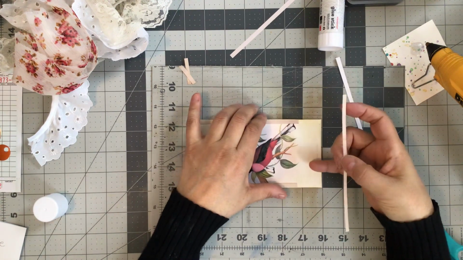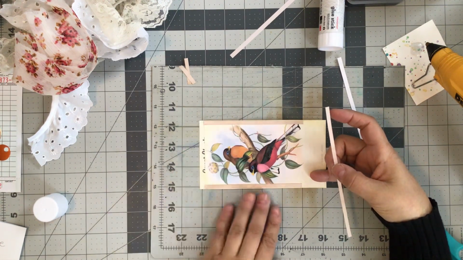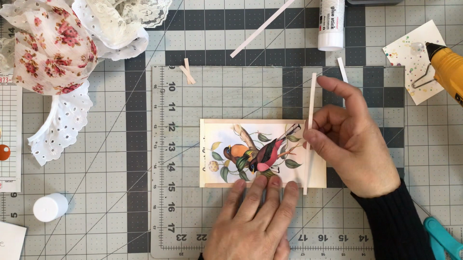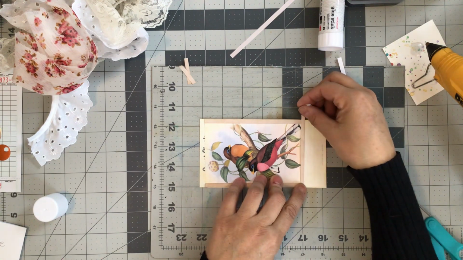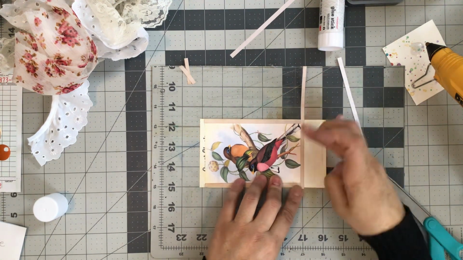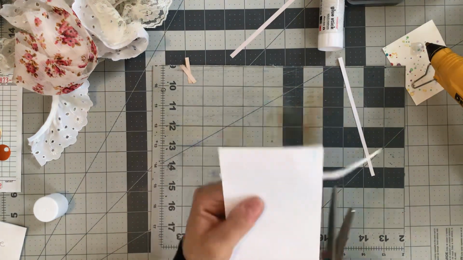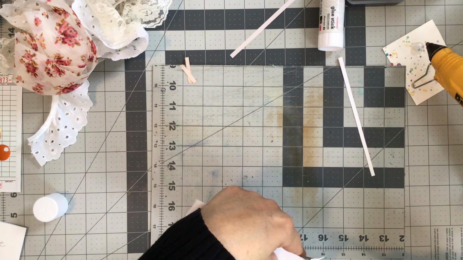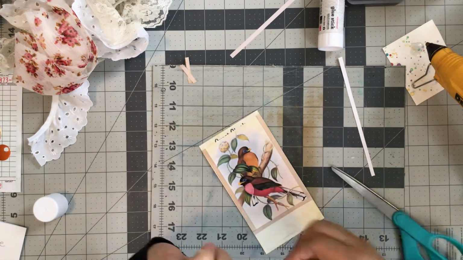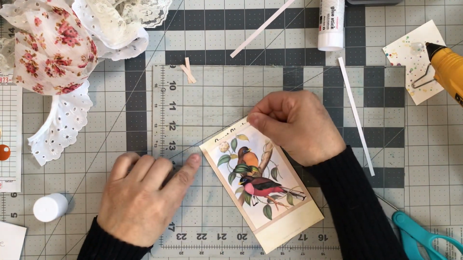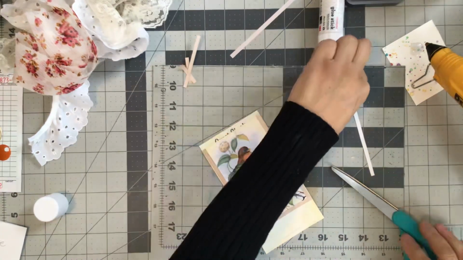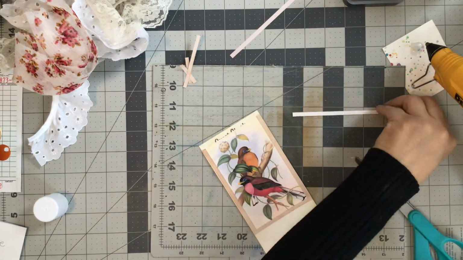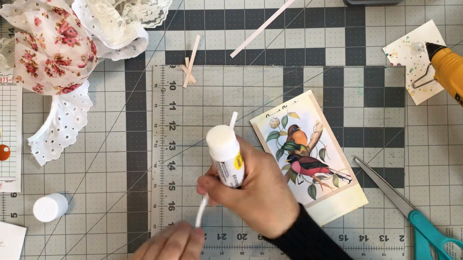Now this one I'll use my mat. I'll try to get a straight line going. Best we can. There we go. And I might get lucky and this will be long enough for the top. Let's see. Nope. I'm glad I inked up that last one.